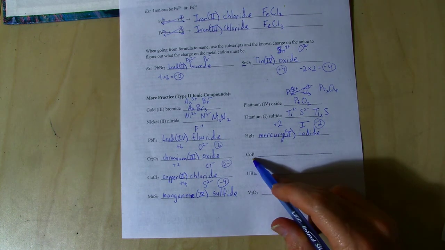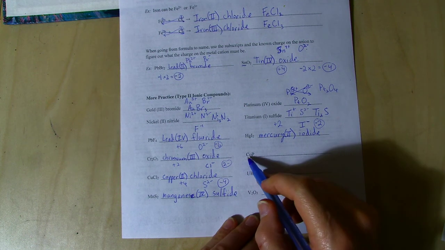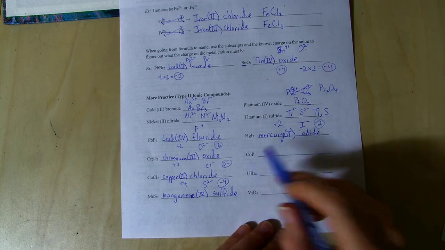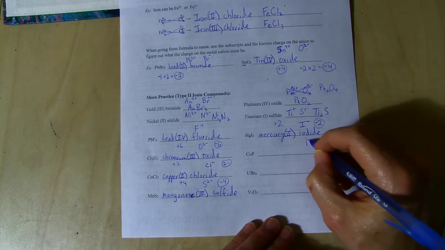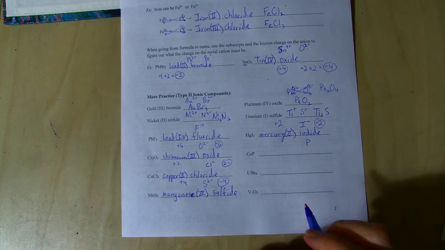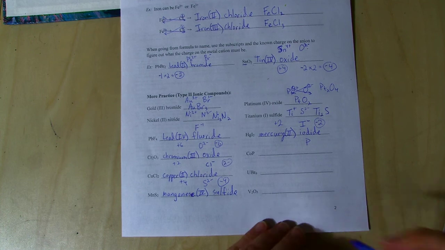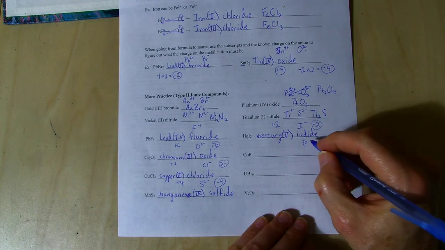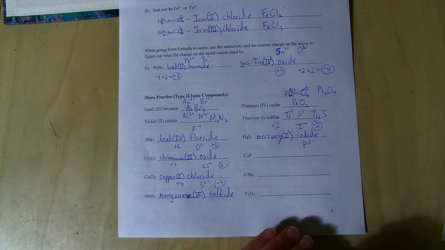CoP, one of my personal favorites. Co for cobalt and P for phosphorus. So start with phosphorus, because that's going to be a charge that we know. Phosphorus is in group 5, so 5 minus 8 is negative 3, so it's a 3 minus charge on the phosphorus.